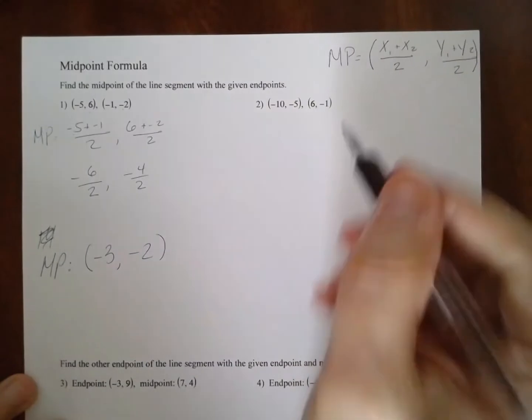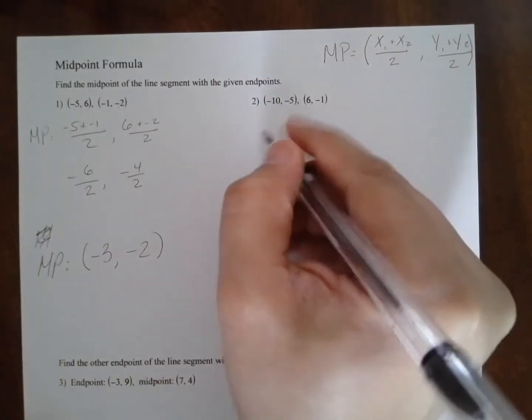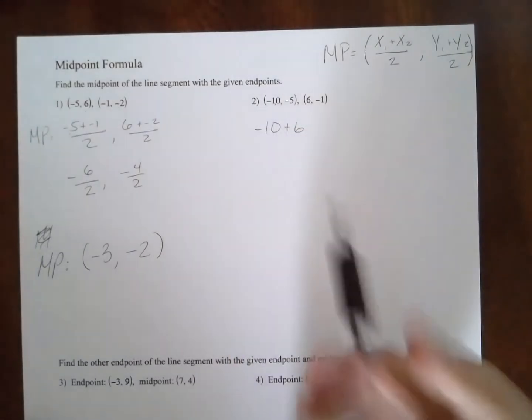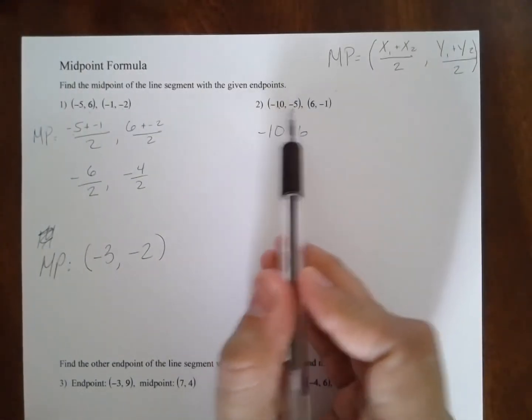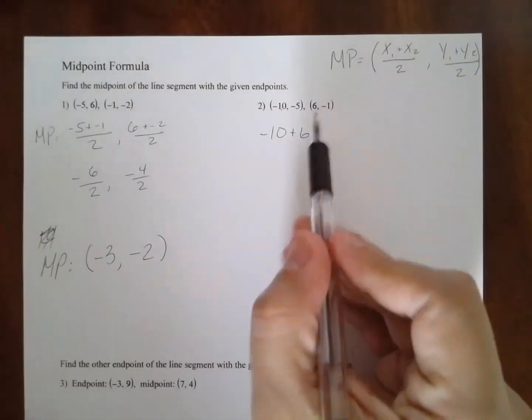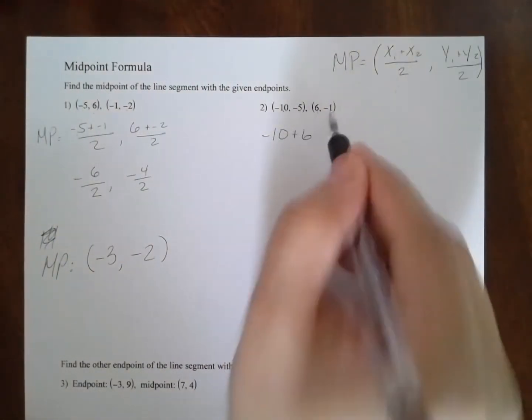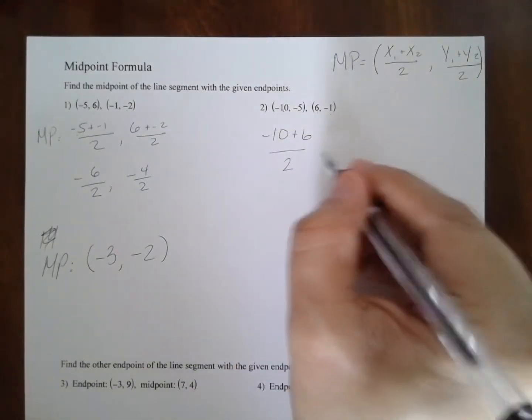And do the same thing here. Negative 10 plus 6. Again, my x's. Please don't confuse this and add negative 10 and negative 5. That's a very common mistake. And then add 6 and negative 1. You want to add the x's together and then the y's together. Okay, divide that by 2.